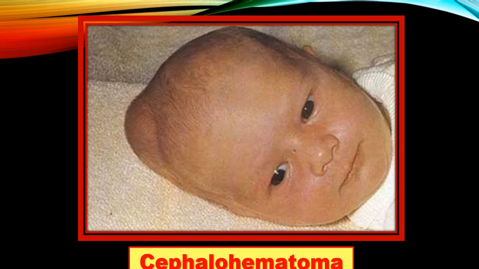It usually takes time to appear, because this is a blood collection, not immediate like the caput succedaneum, and the usual course is that it resolves spontaneously within 3 to 4 weeks.